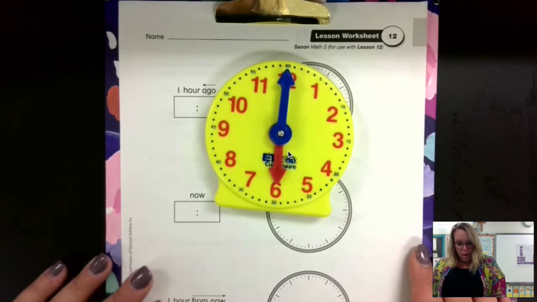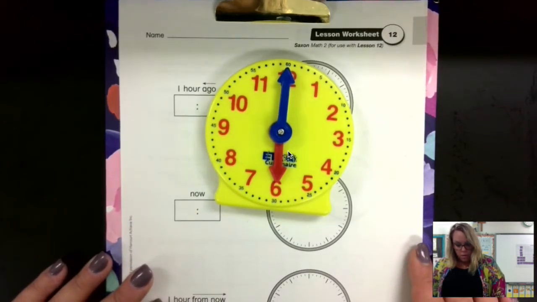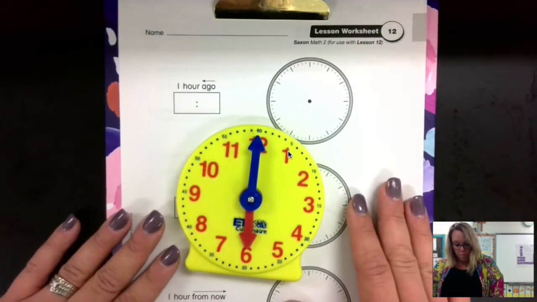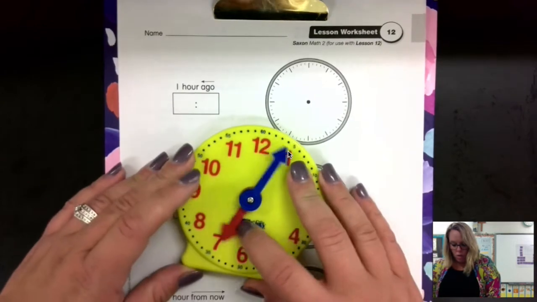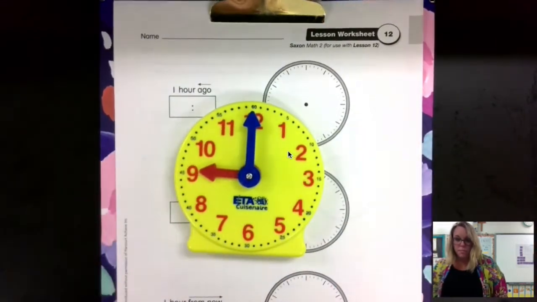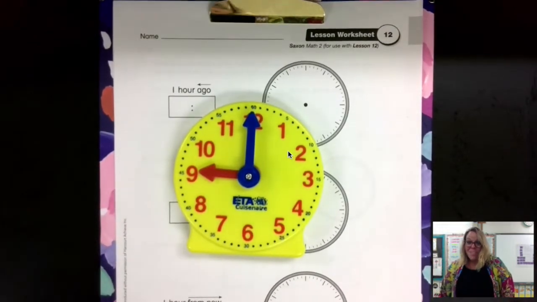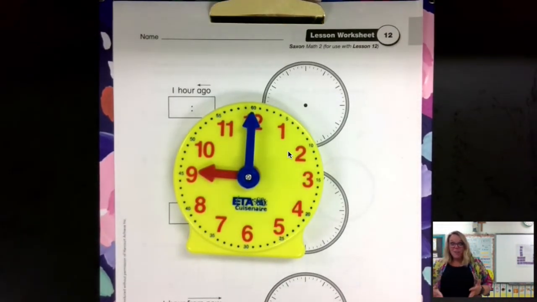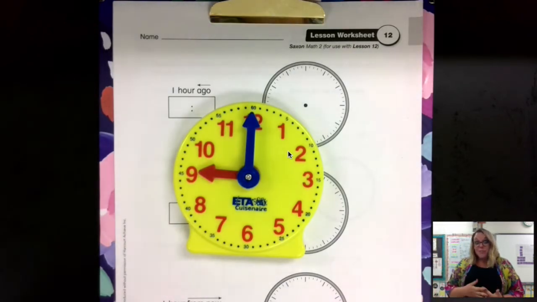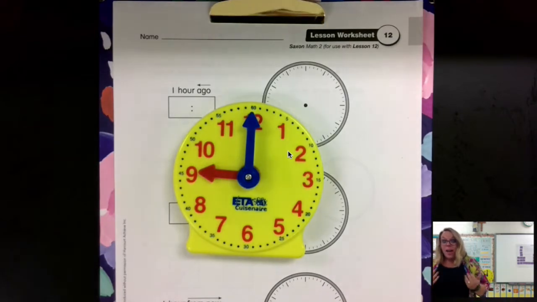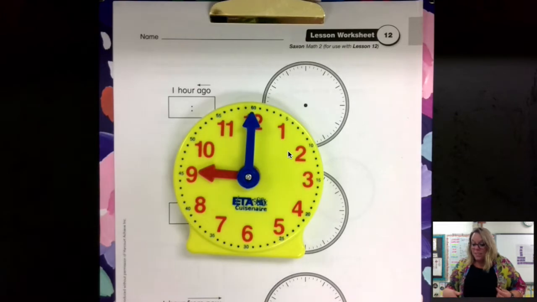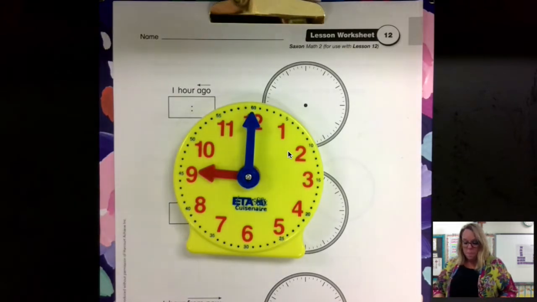All right, now I want to look at one more. I want you to make it say 9 o'clock. At 9 o'clock, we're getting ready for our Zoom call. We're getting pretty close. Hopefully, we've been working on some calendar work. Maybe you've even done your facts already, or you watched the beginning part of the lessons for your facts. But 9 o'clock, we're getting close to our Zoom.